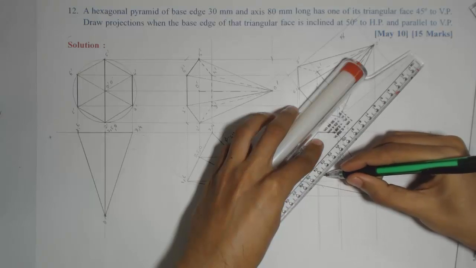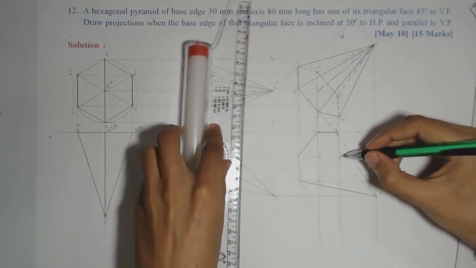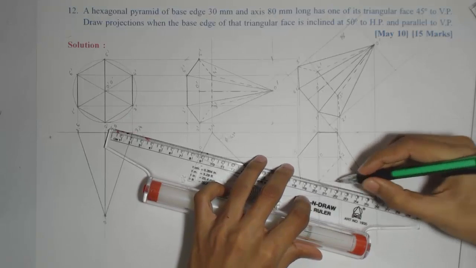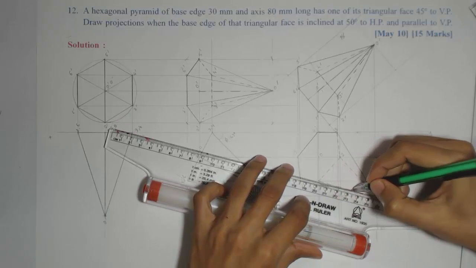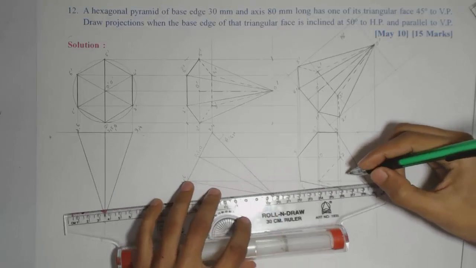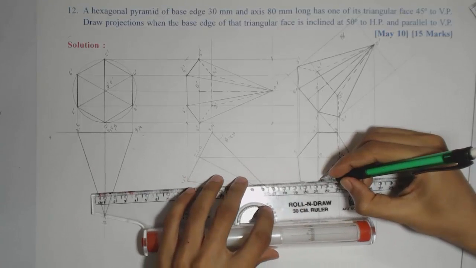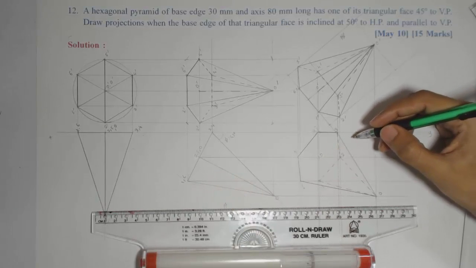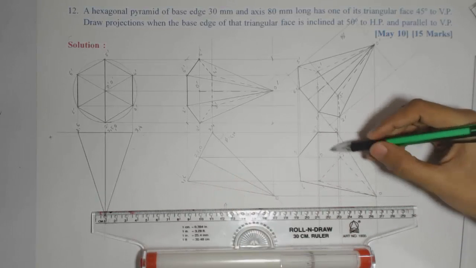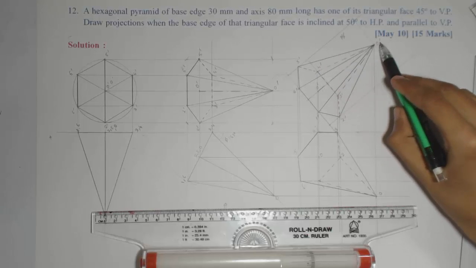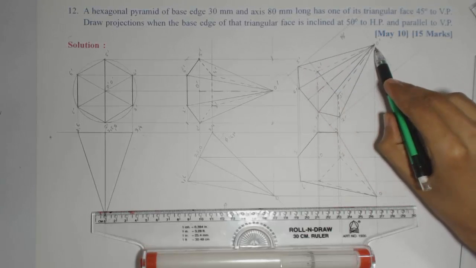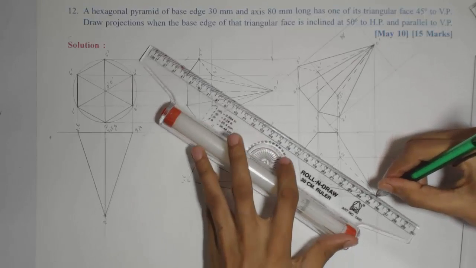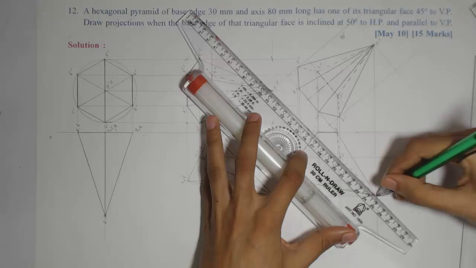And from 1 we'll get 3 more lines. So 1 is already marked, 1 to 2. Then O to 1 is slant edge, again dotted, hidden. And then 1 to 6 again hidden. Now we are left with 5O and 4O. 5O, O dash 4 dash and 5 dash 4 dash, 5 dash O dash are nearer to observer, so they should be dark. So I'll make them dark.